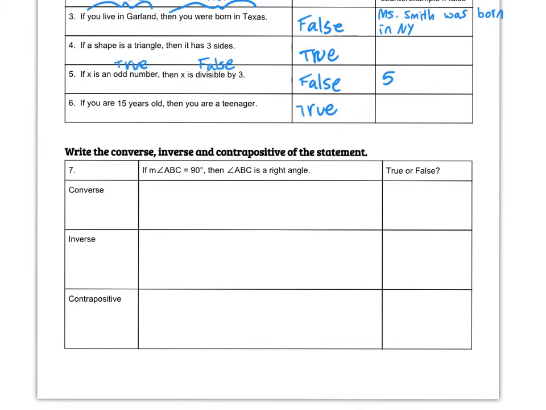Now let's talk about related conditional statements. So here's my statement. It says, if the measure of angle ABC is 90 degrees, then angle ABC is a right angle. So this is a true statement because that's the definition of a right angle. A right angle is just an angle that measures 90 degrees. And I can write related conditional statements for this statement.